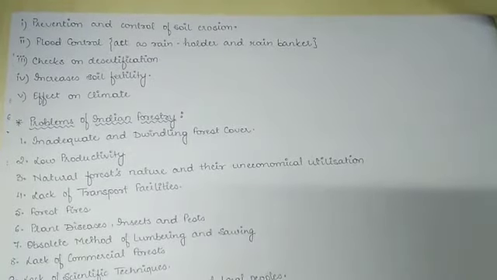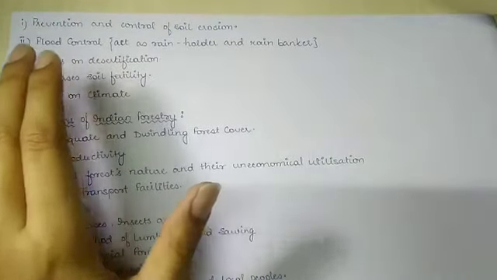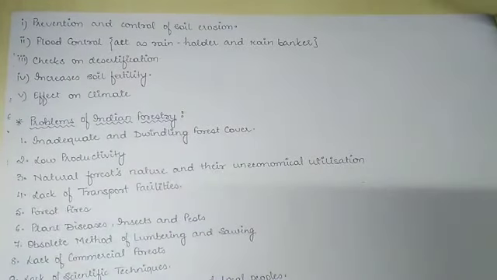The next influence is flood control. It controls flood in two ways. First, when the river overflows during rainy season, if the forests are growing, then the soil will not be eroded, as well as the roots of the trees will absorb much of the water of the river and rain.